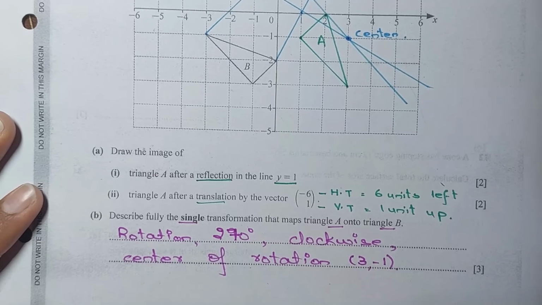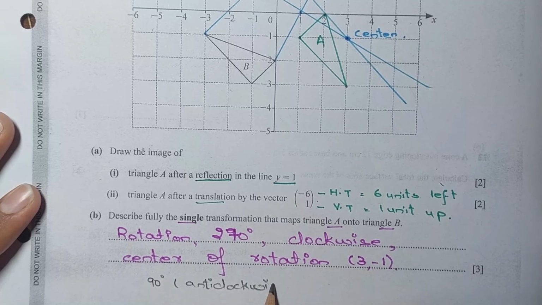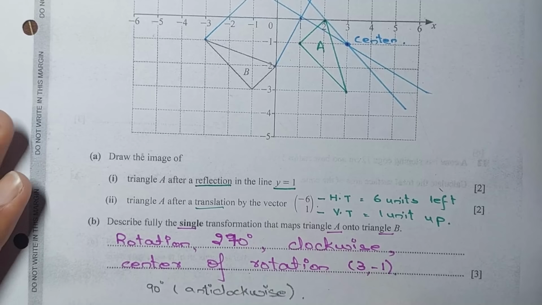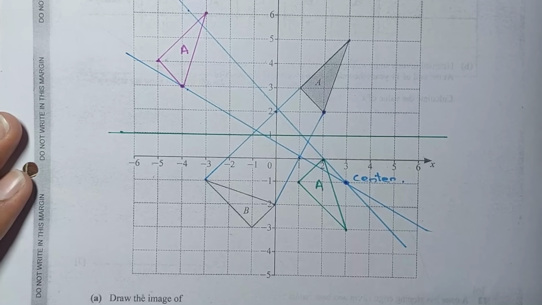So both are correct. You can take 90 and it must be anti-clockwise. So the rotation of 90 anti-clockwise or the rotation of 270 clockwise, you will get the same marks for both, because the marking scheme says 90 anti-clockwise. You can also do 270 clockwise as well.